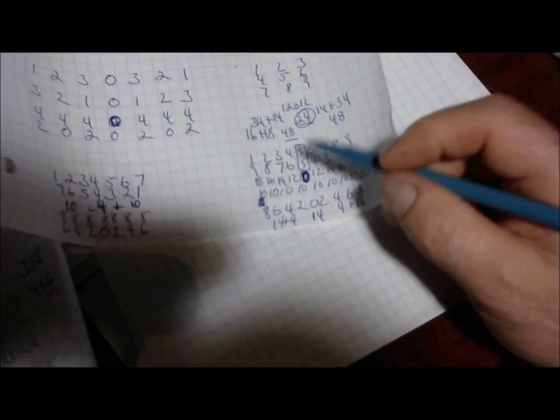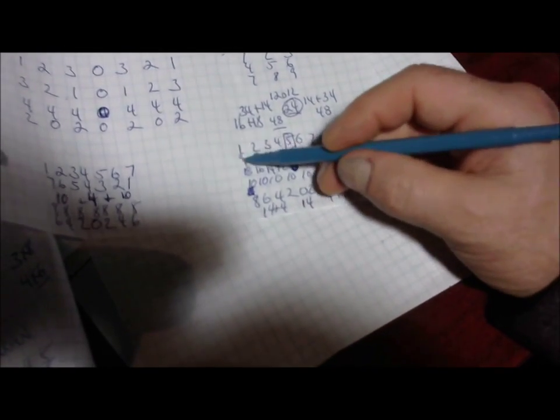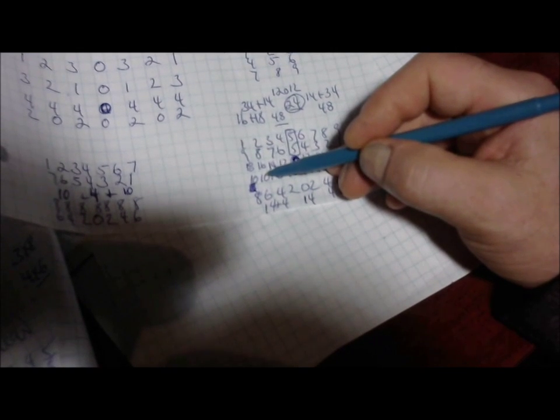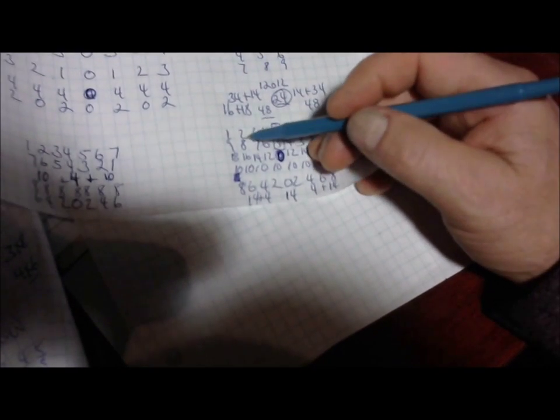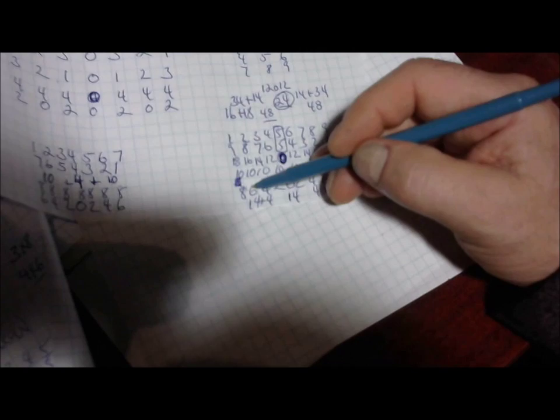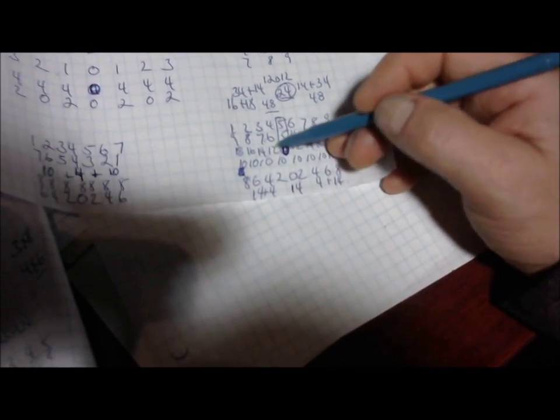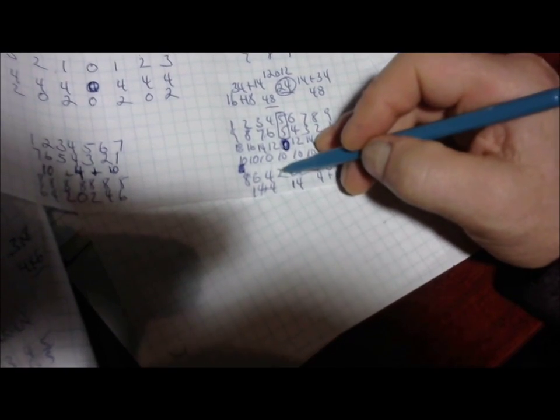When you minus it, 9 minus 1 is 8. 8 and 2 is 10. 8 minus 2 is 6. 3 and 7 is 10. 7 minus 3 is 4. 6 and 4 is 10. 6 minus 4 is 2.